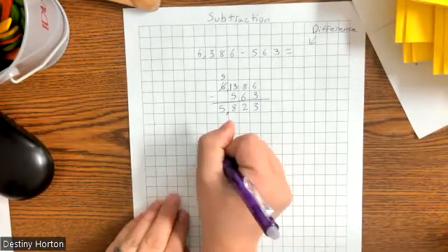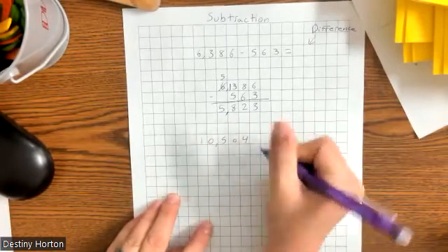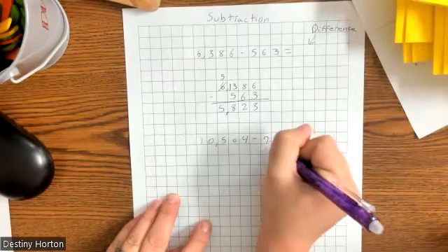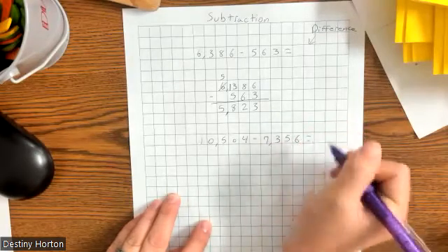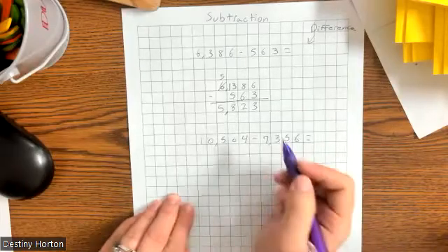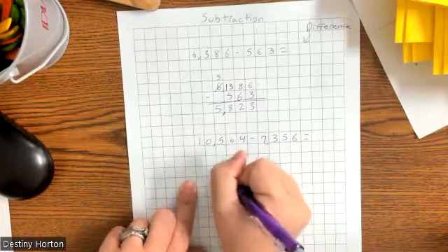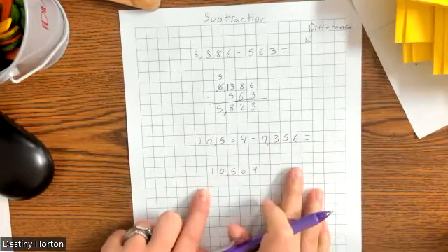All right, let's move on to a little bit of a trickier one. We're going to do 10,504 minus 7,356. And we're trying to find the difference of this number sentence. So I'm going to put my 10,504 on top. And I have to line up my place values.